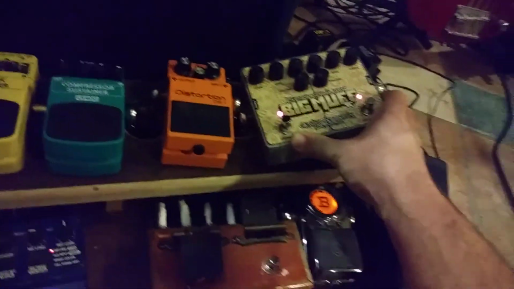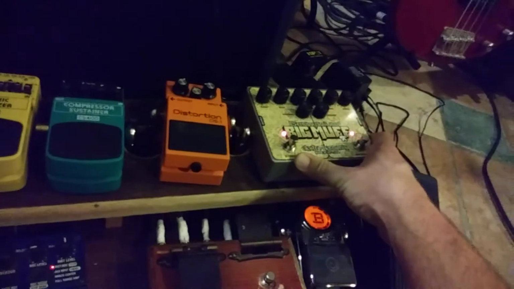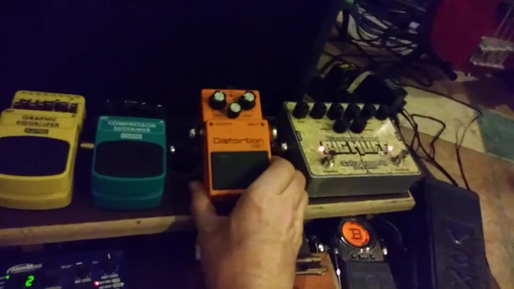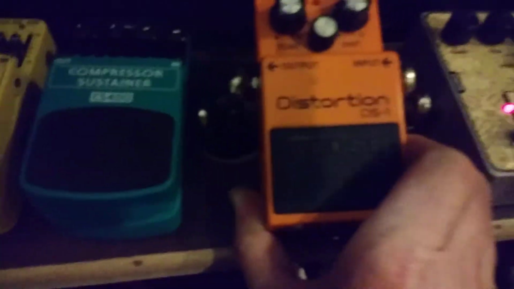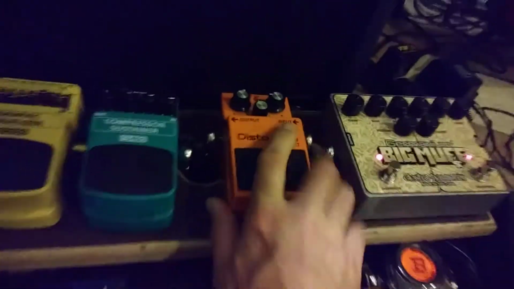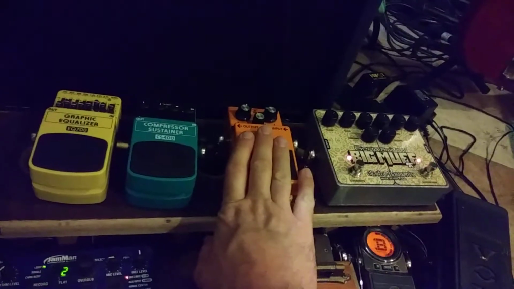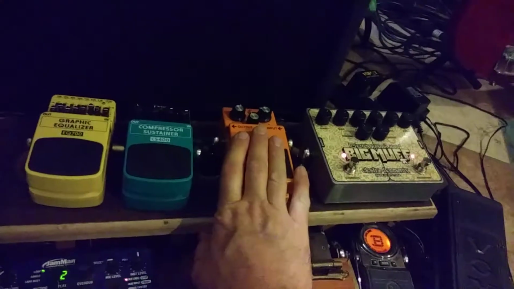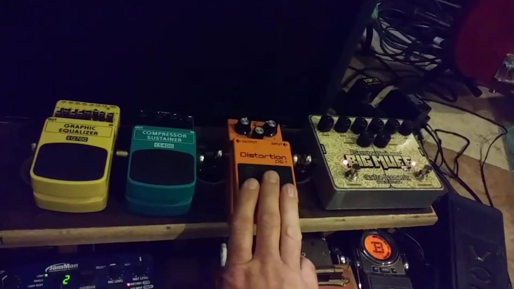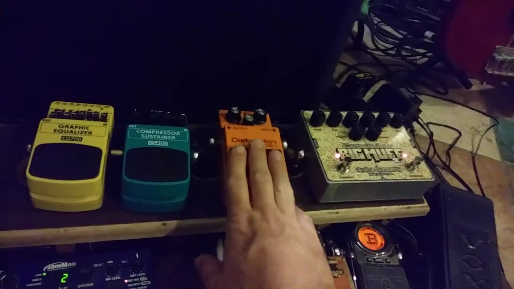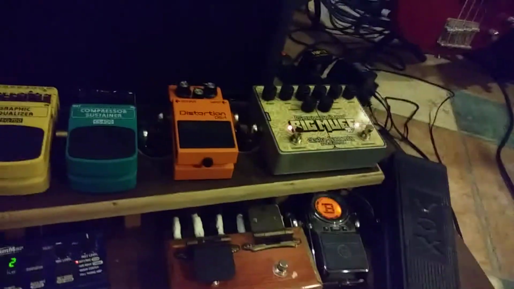This Big Muff, this is awesome distortion, and this is a must-have. The DS1 distortion pedal. Kurt Cobain uses this. Who else? Like, everybody uses this. Steve Vai. It's hard for me to name it because this is really common. Most people use this distortion.